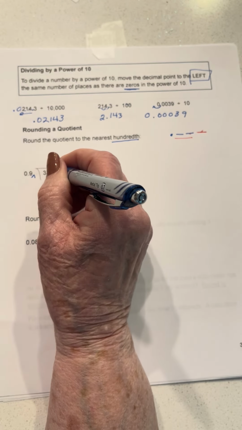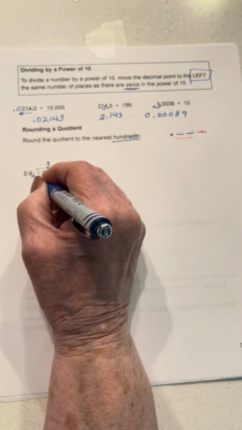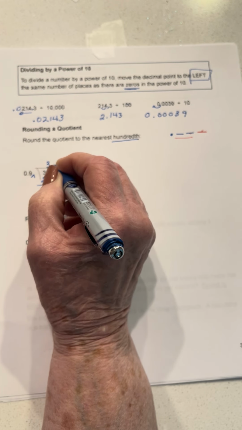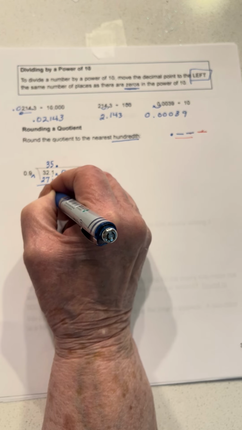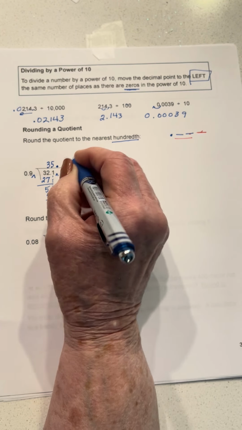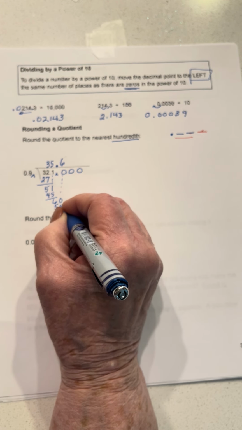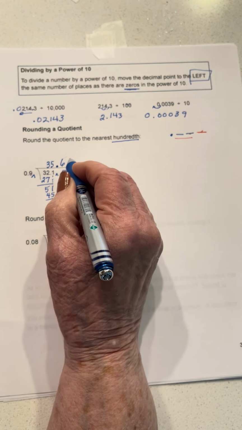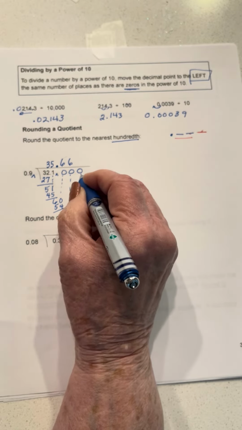So how many 9s in 3? Or well, how about 32? How about 3, which is 27? We'll subtract. We'll bring down the next number. How many 9s in 51? There's 5. 5 times 9 is 45. With 6 left over, now we'll bring down the 0. How many 9s in 60? 6, which is 54. Wish I had a little more room. 6. We'll bring down the next 0. And again, it goes 6 times, which is 54 with 6 left over. Do you see the repeating part?